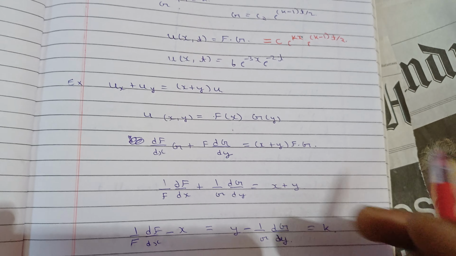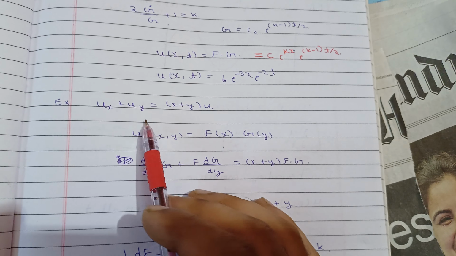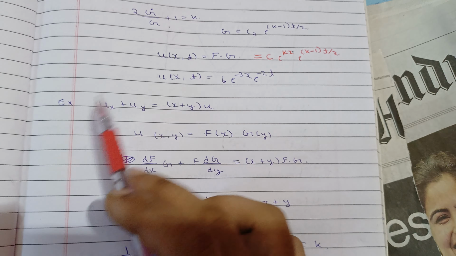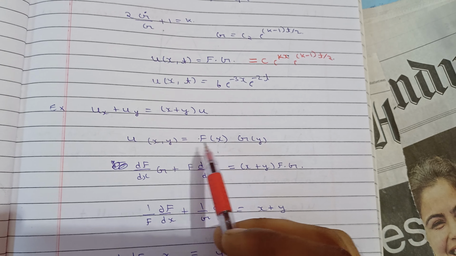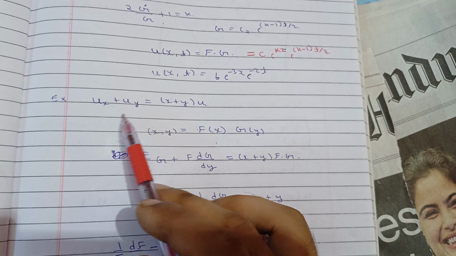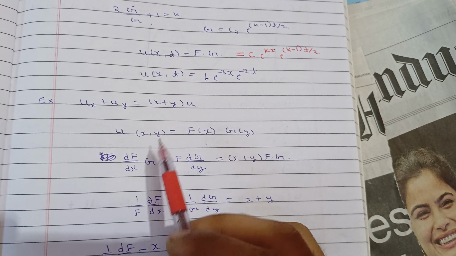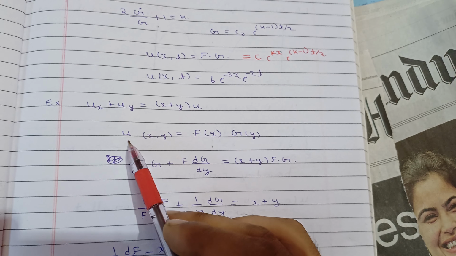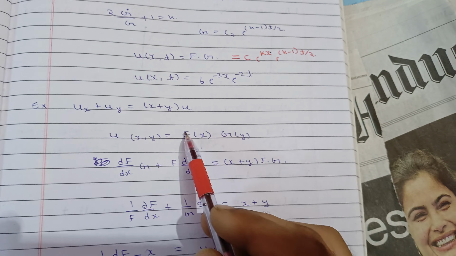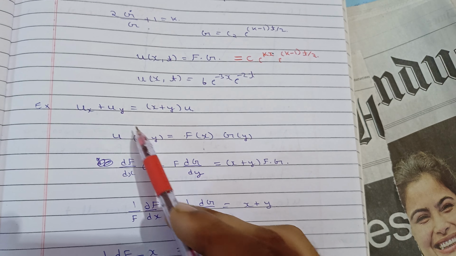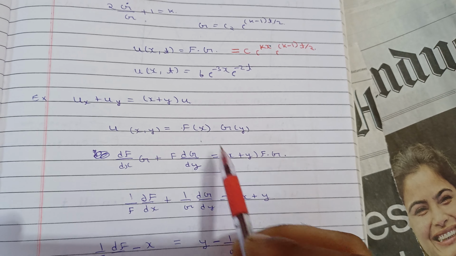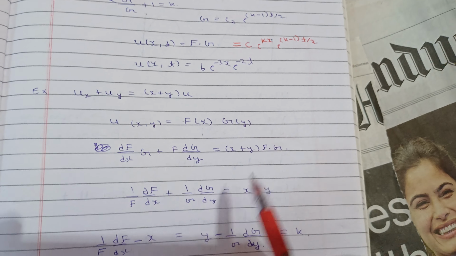Let's take one more example. u_x plus u_y equal to (x plus y) u, and you need to find the solution. So assume again u equal to the product of f and g, where one is a function of x and the second is a function of y only. Now see, del u by del x, or u_x, will be given by f' g, and u_y will be given by f g', equal to (x plus y) u, and u is fg.